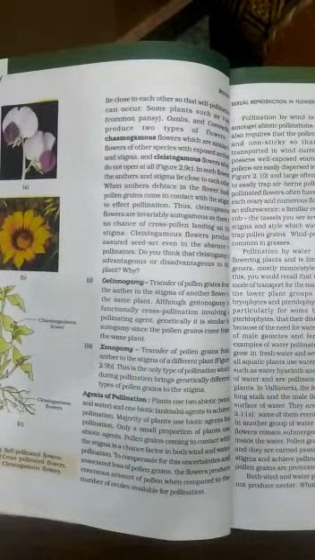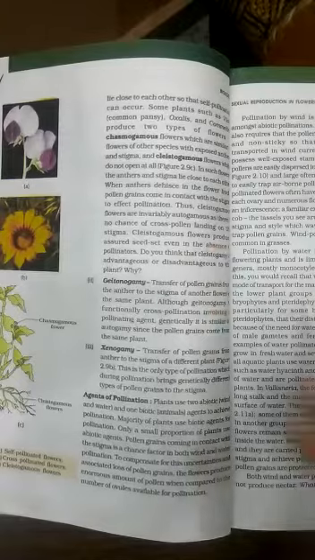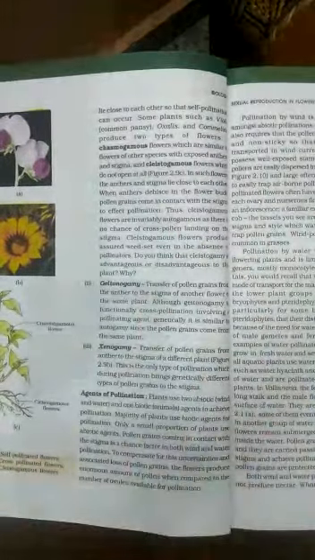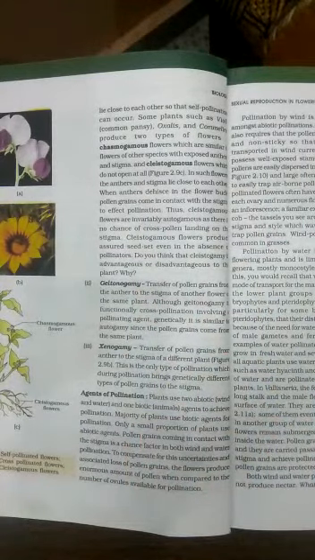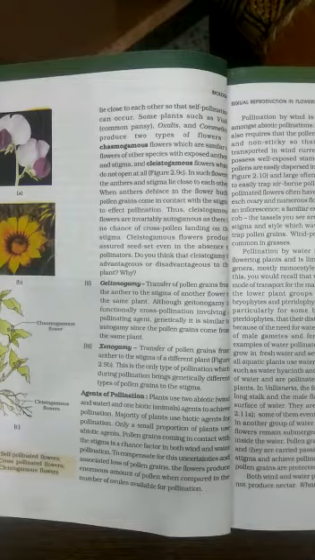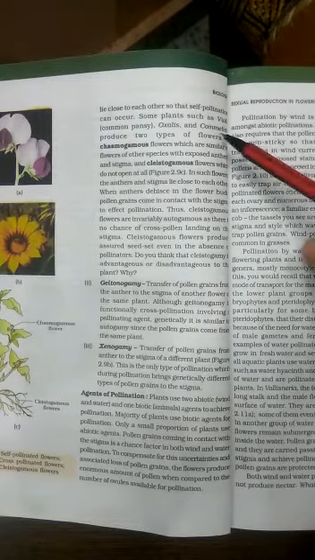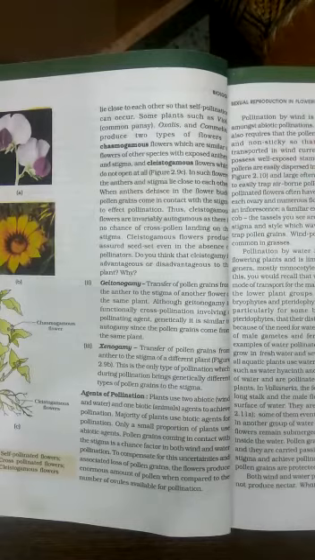Now there is a concept given in NCERT regarding plants in which two types of flowers are there. There are plants such as Viola, which is called common pansy, Oxalis and Commelina. They produce two types of flowers, chasmogamous flowers and cleistogamous flowers. The flowers which are similar to any other flower, which open and expose their reproductive structures, are called chasmogamous flowers. But in some plants there are also some flowers which remain closed, they do not open at all. Such flowers are called cleistogamous flowers.